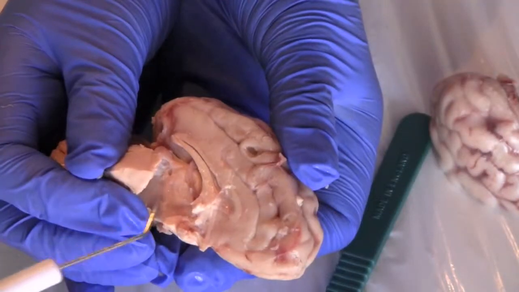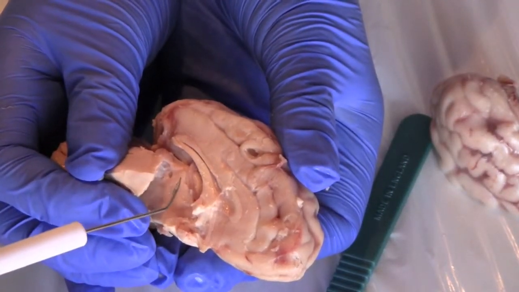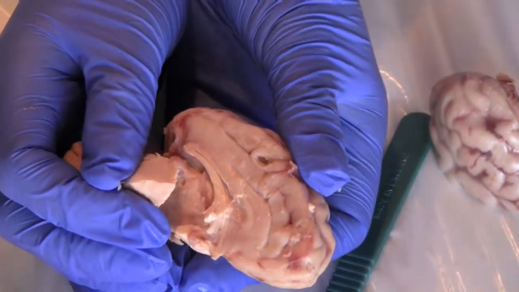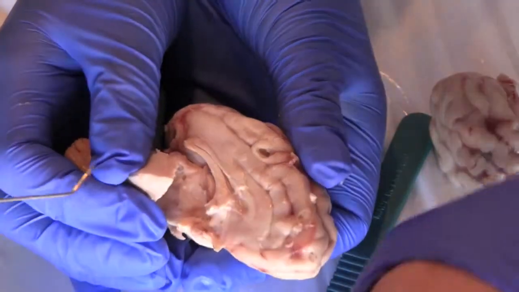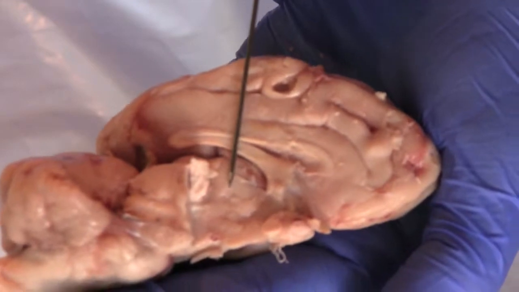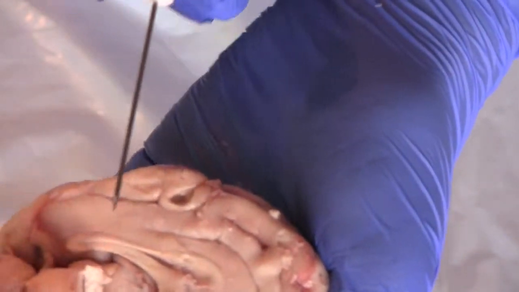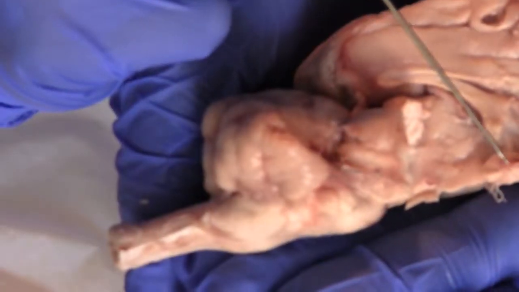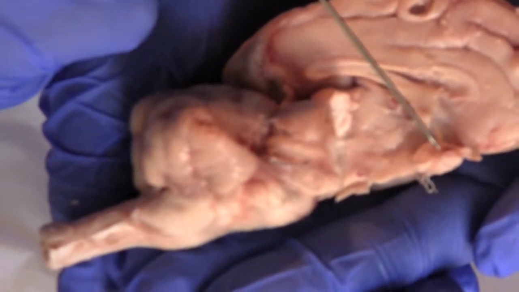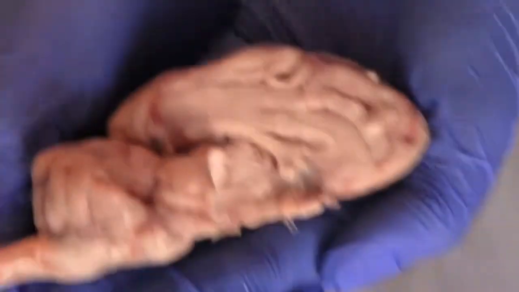Okay. Now this is the thalamus from the other side. He said thalamus. Okay, good. Here's the thalamus. Very stock. Right. Except that was the optic chiasm, but it's okay.